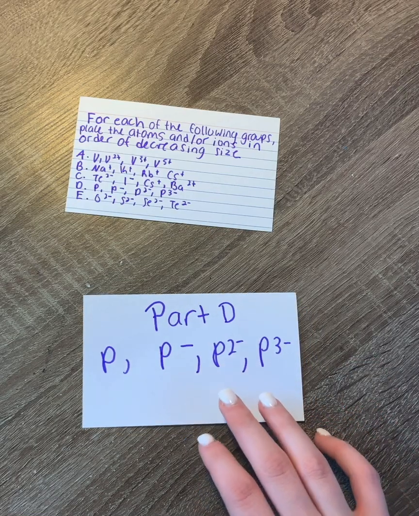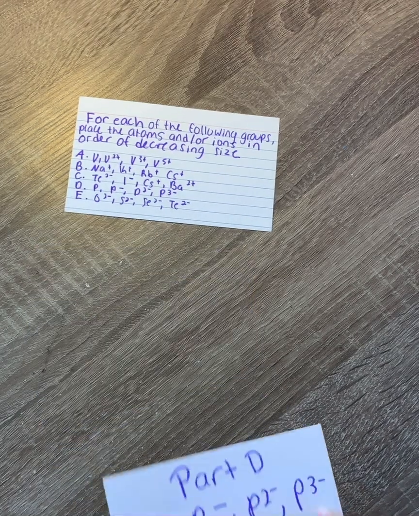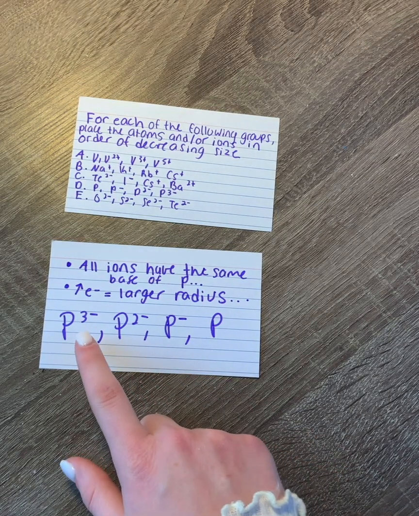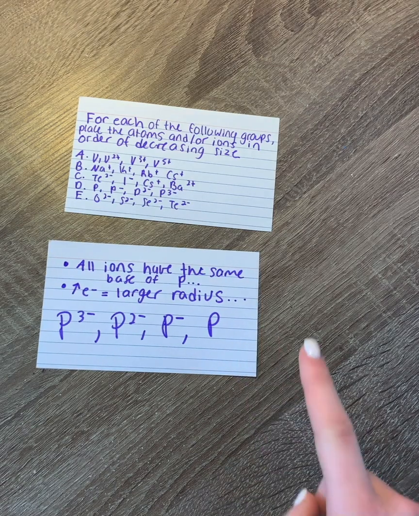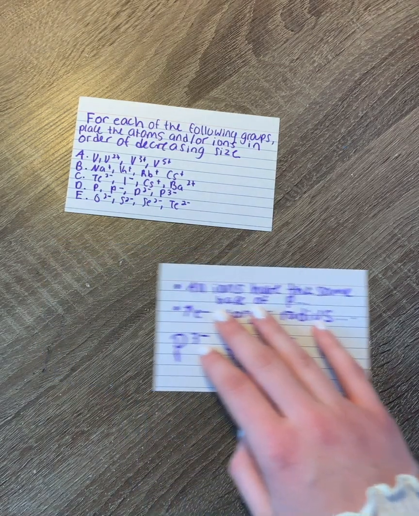Part D is similar to Part A, in which all ions given have the same base, with P, P-, P2-, and P3-. When concerning ions with the same elemental base, more electrons means a larger radius. P3- would be the largest, while P would be the smallest. Thus, the order would be P3-, P2-, P-, and then P.